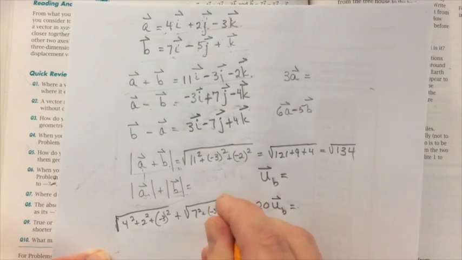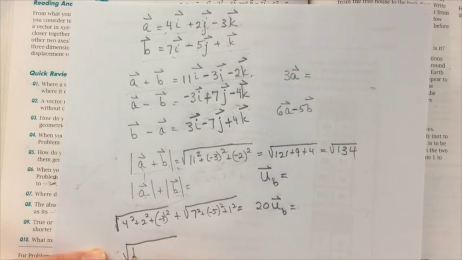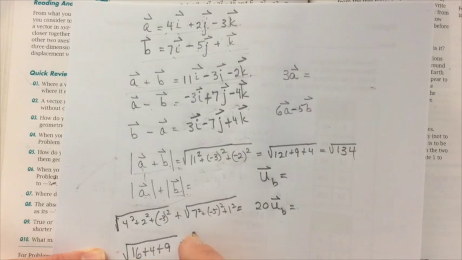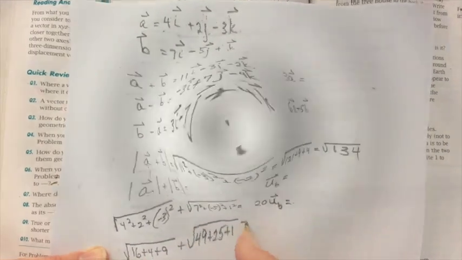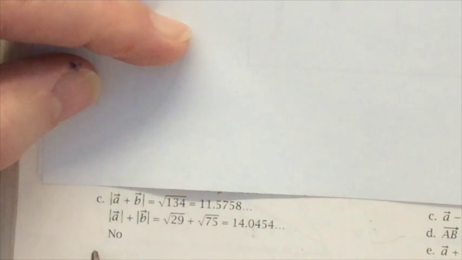We take each of the magnitudes separately using the three-dimensional Pythagorean theorem, add them together, and then wind up with an answer. The book goes beyond just adding the absolute values. It uses a calculator to find the decimal approximations, but are they the same? No, they're not the same.